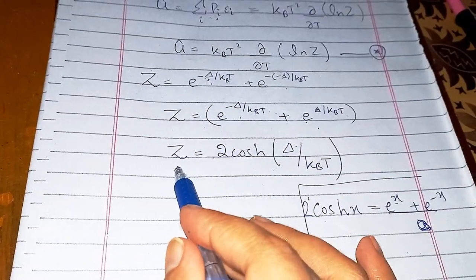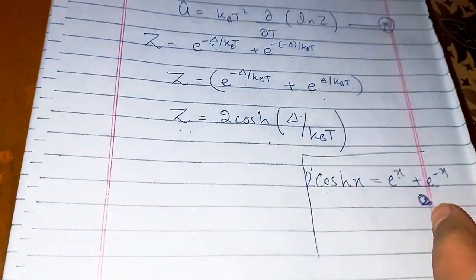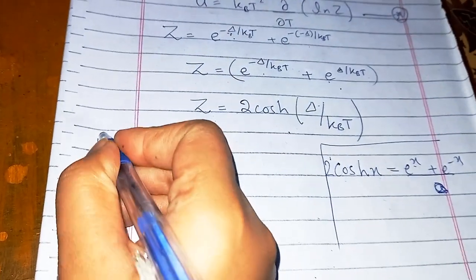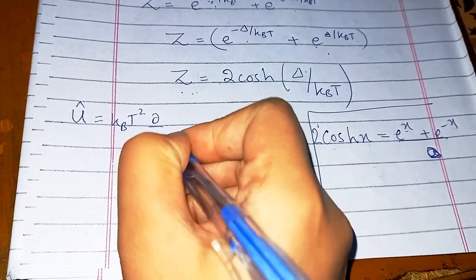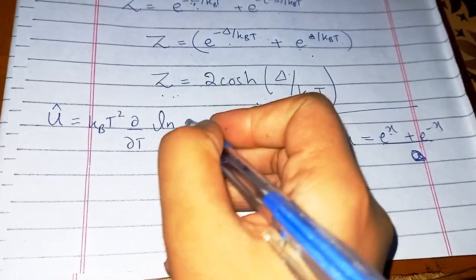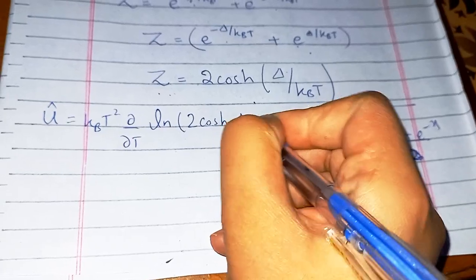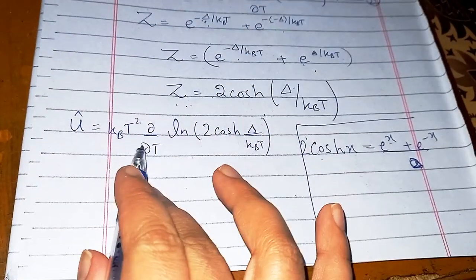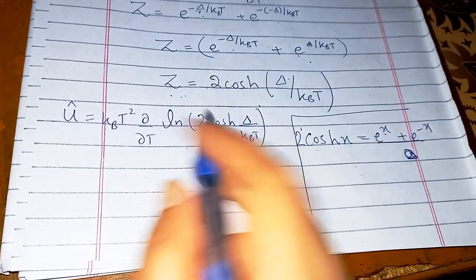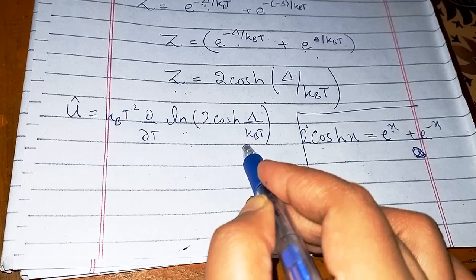So that is Z, and we can insert this right back into equation number 2 to get the internal energy. So we can do here k_B T square partial by partial T natural log of Z, this is Z, 2 cosh of delta by k_B T. Okay, now let's apply the derivative here, and this is the derivative of the natural log of a quantity.